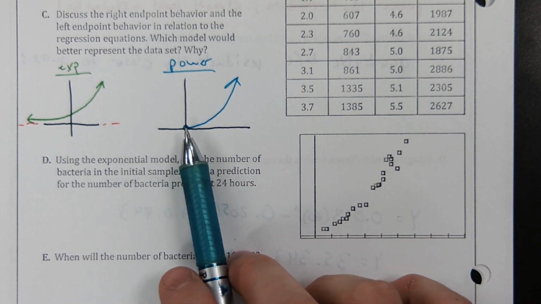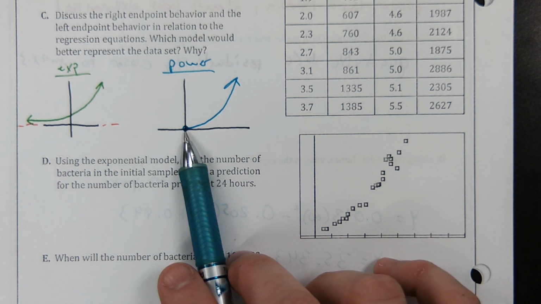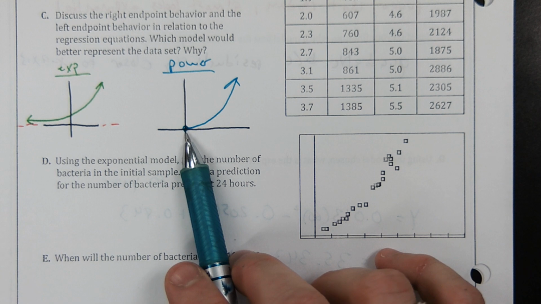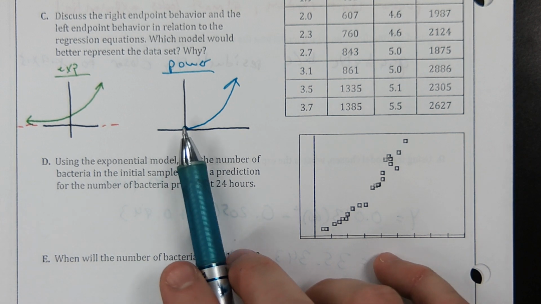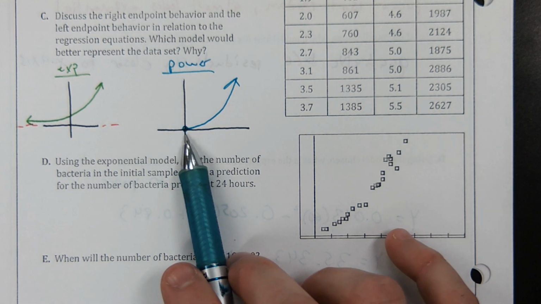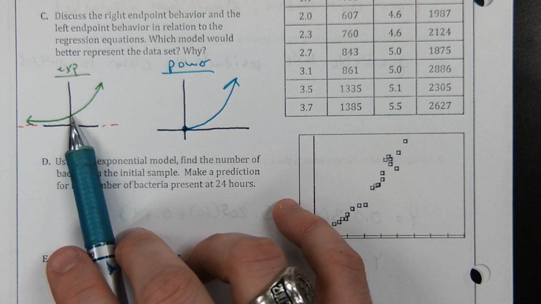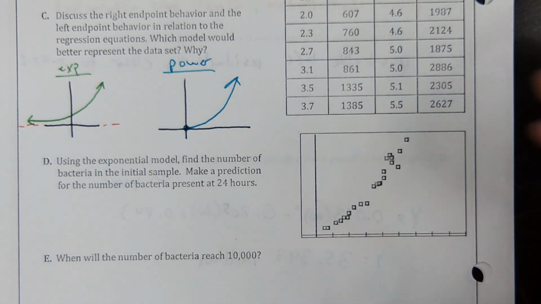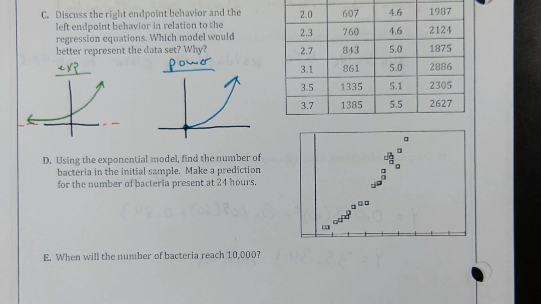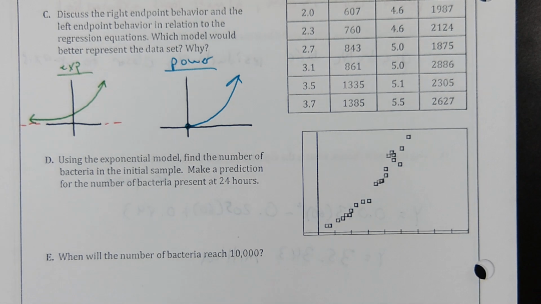If you start with 0 bacteria, can you start growing bacteria? No. So I would say as far as the situation is concerned, this is not feasible. This one, which has a starting number of bacteria, is feasible. So which model would better represent the data set? I would say that the exponential does.